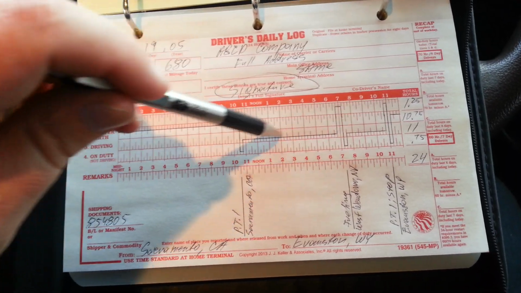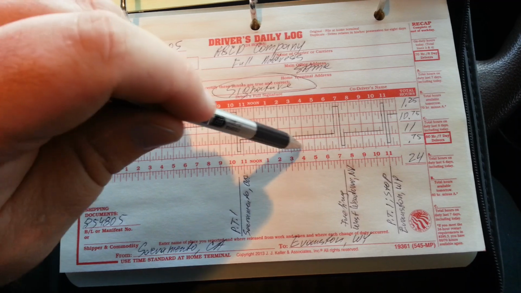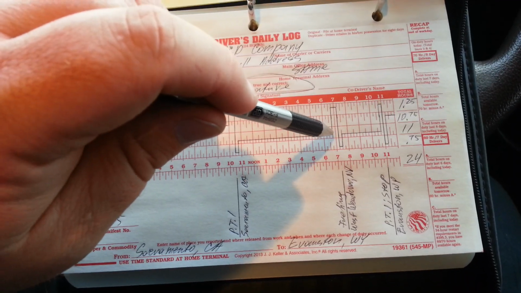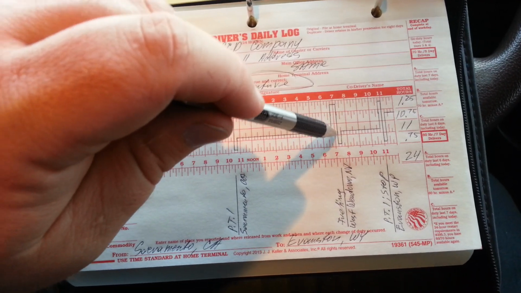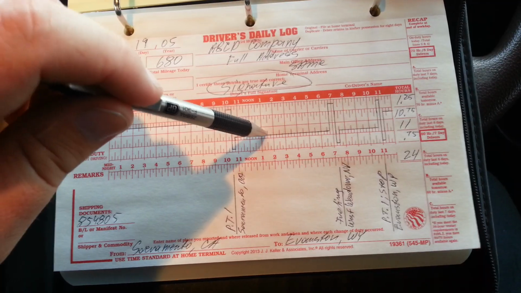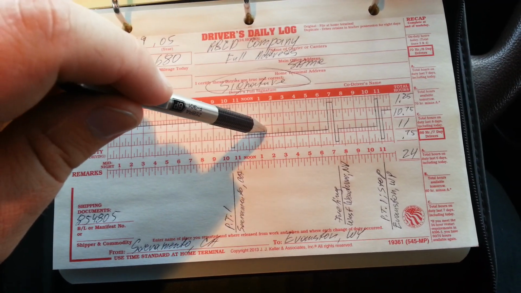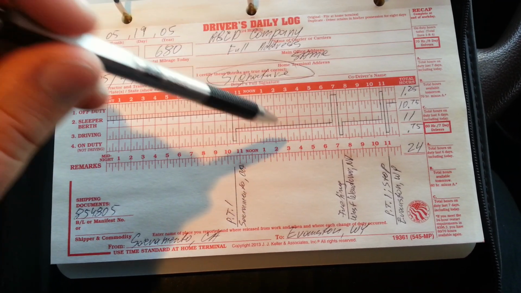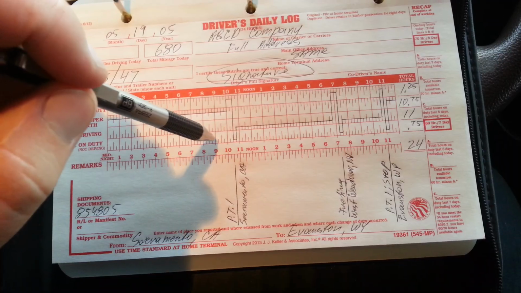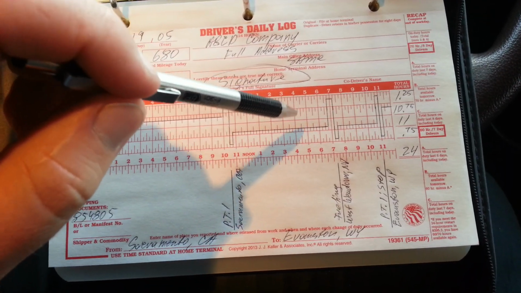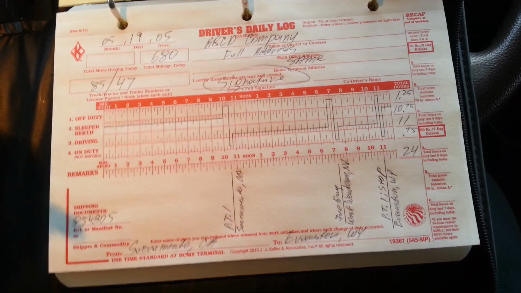So I'm legal right here. If this line would be just 15 minutes longer, I would be in trouble and I can get a violation for that. So right here guys, I'm legal, and I recommend you to do the same.